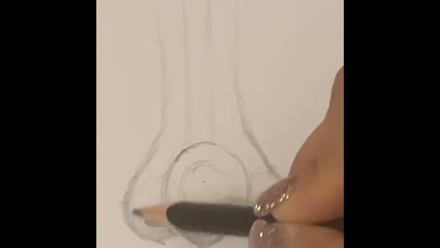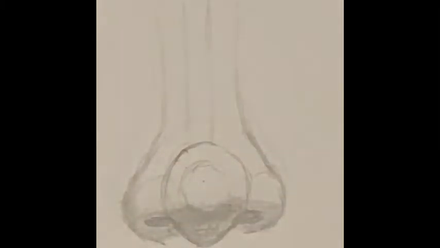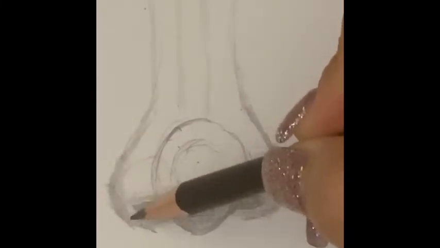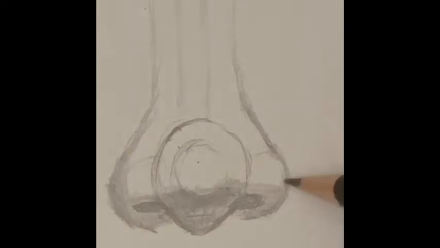You don't want to shade too dark. Slight fade. Get lighter, of course.